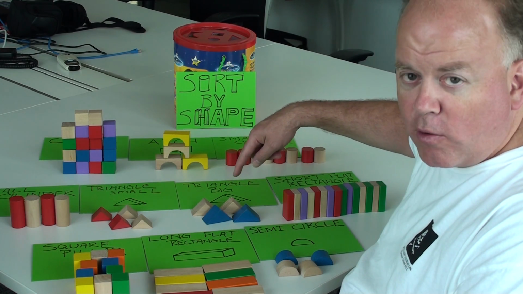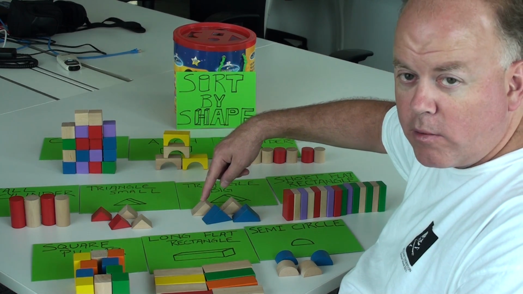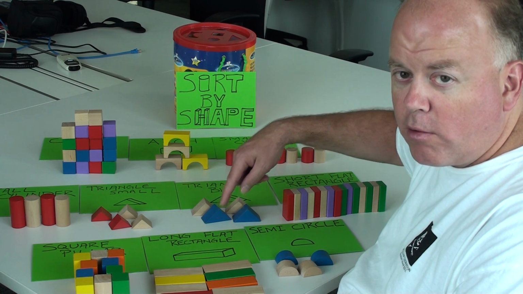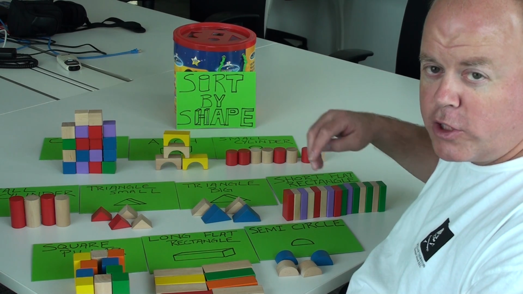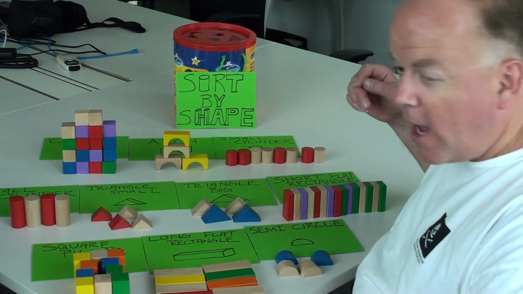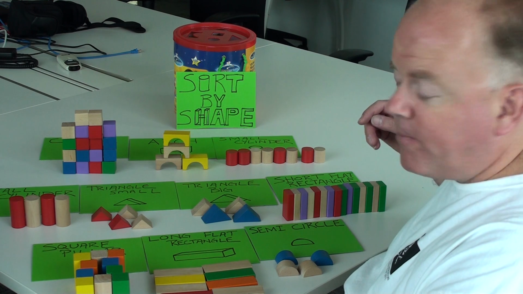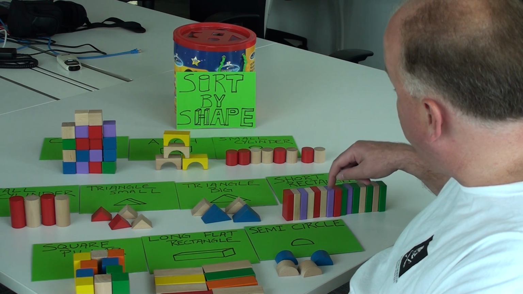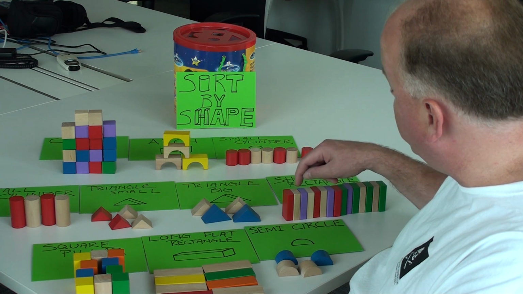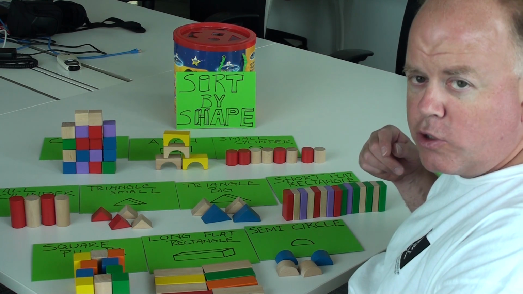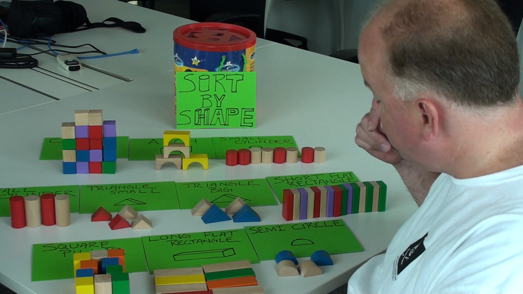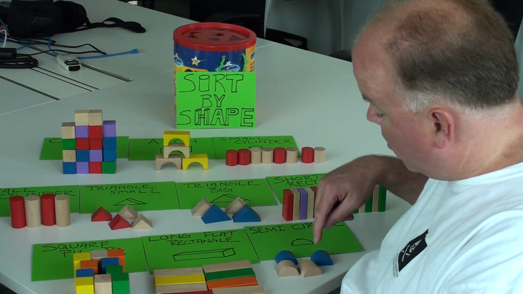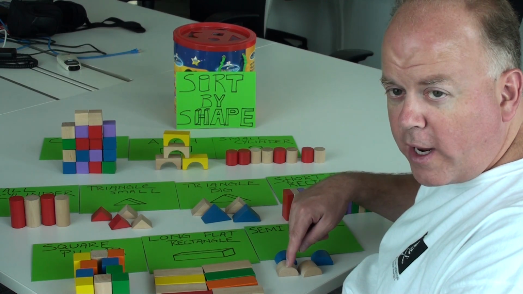How many big triangles are there? 1, 2, 3, 4. Good job, Jupiter. Okay, how many short rectangles are there? 1, 2, 3, 4, 5, 6, 7, 8, 9, 10, 11, 12, 13, 14, 15 short rectangles. How many semicircles are there? 1, 2, 3, 4.